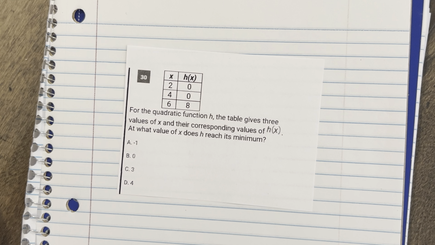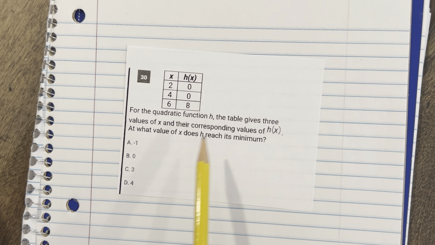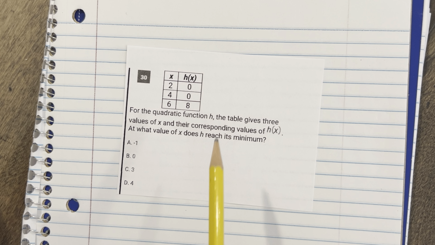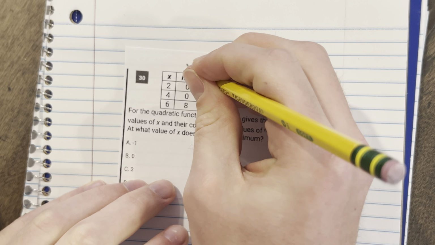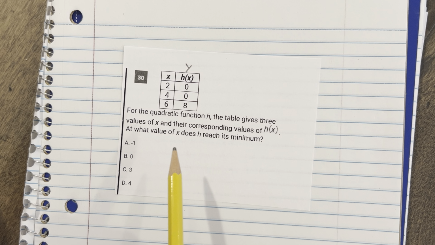Problem 30 for our calculator section. All right, we have the quadratic function h. The table gives 3 values of x and the corresponding values of h of x. Remember, h of x is just like our y values. For what value of x does h reach its minimum?